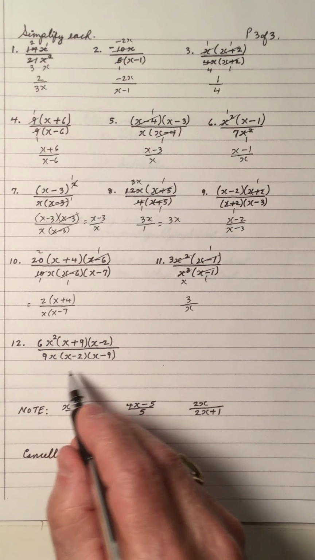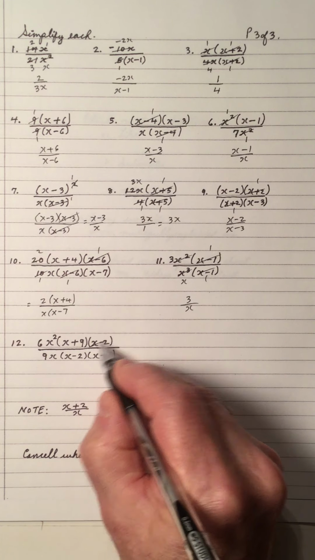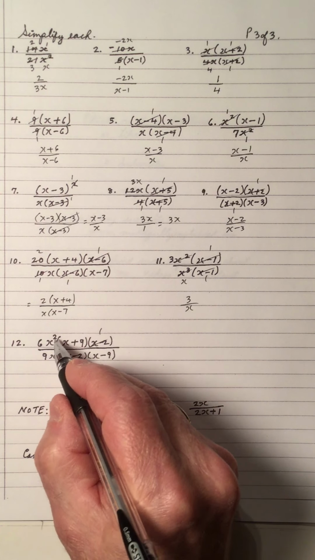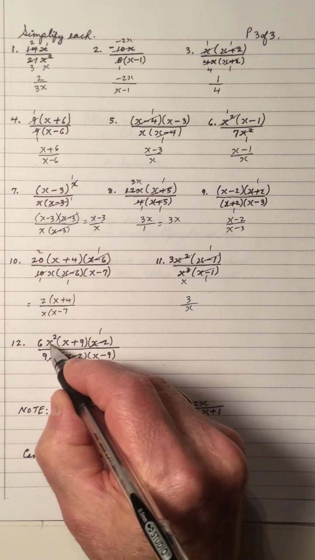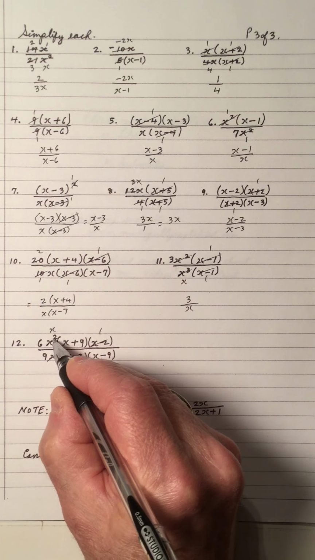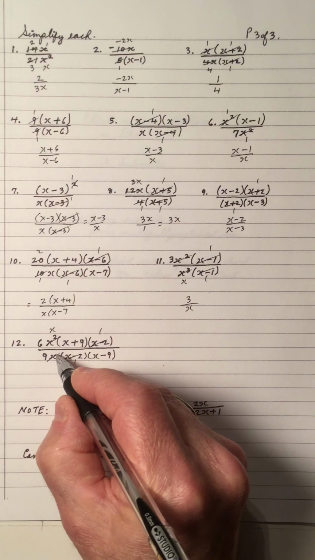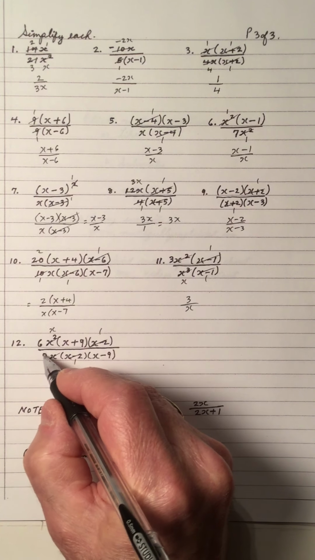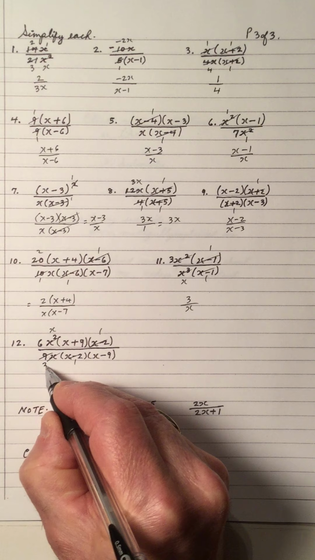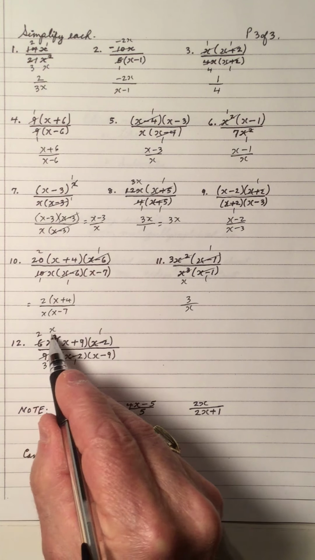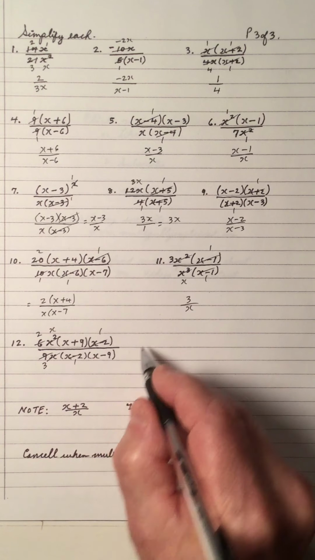And number 12, we have x minus 2's that are the same factors. We cancel them. We have an x squared. So x cancels into x squared x. There's 2 on the top, 1 on the bottom. Because we're dividing, we subtract 2, subtract 1, gives you 1 on the top. 3 cancels into 9 3 times. 3 cancels into 6 twice. So we have a 2x times x plus 9.